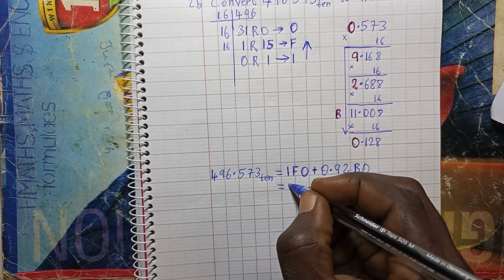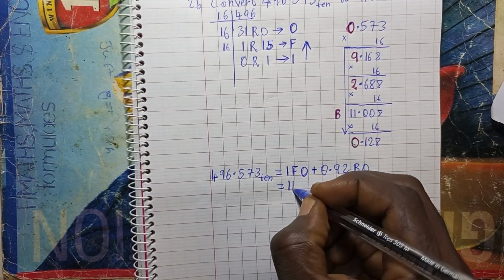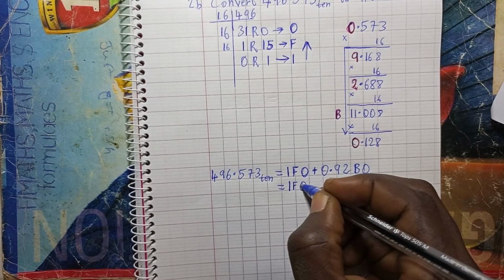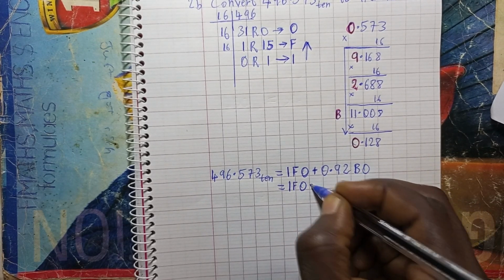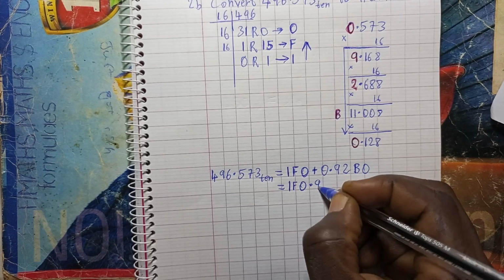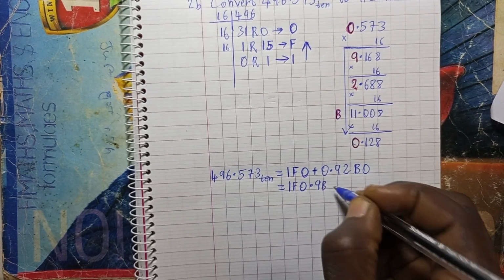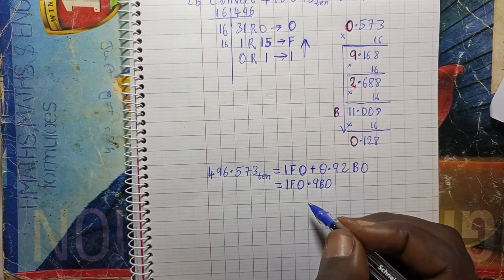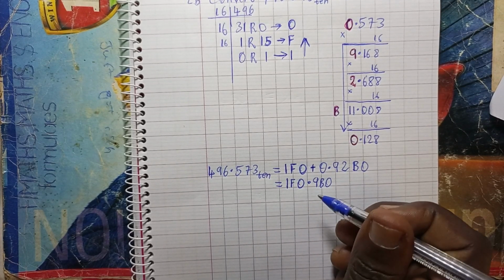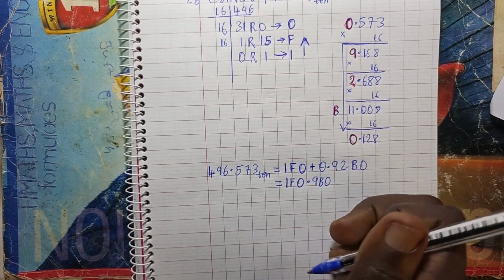So our final answer will be 1F0 plus 0.92B0. That is the final answer to number 2B.